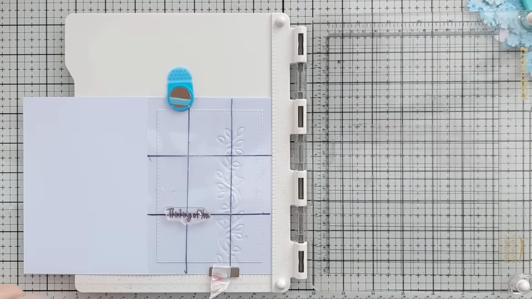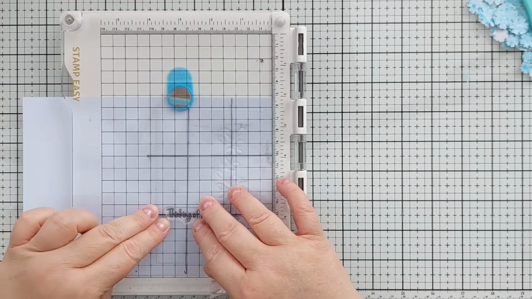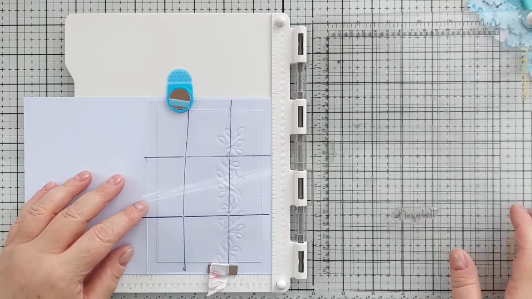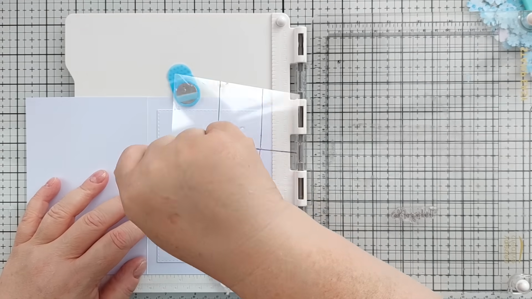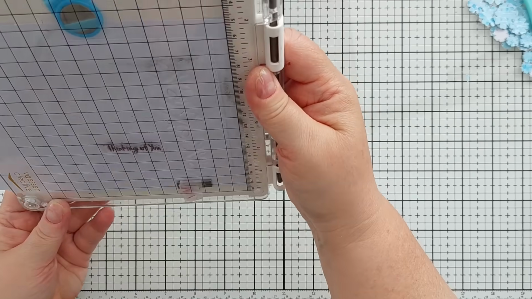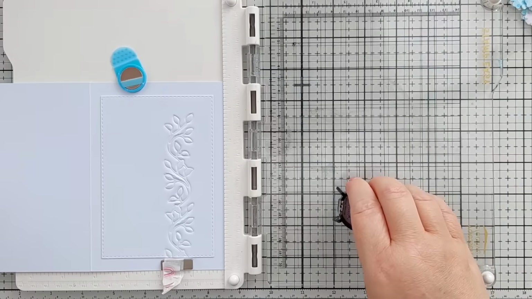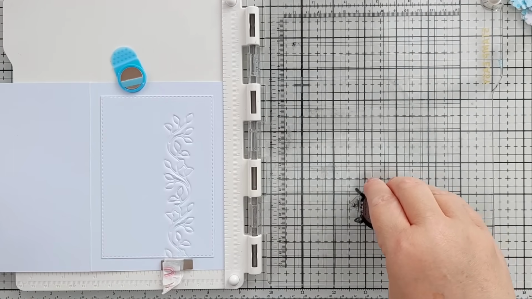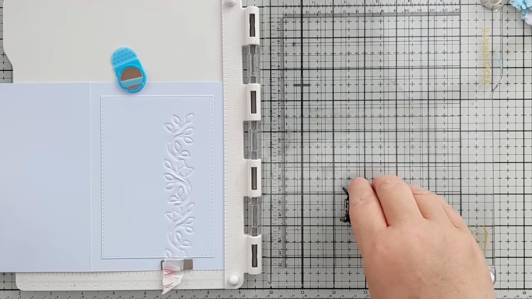And I've put the sentiment on the intersection there as per the sketch, and I'll pick it up with the door, and then I can remove the acetate sheet, and I'll just double check that that's going to stamp where I think it's going to stamp. And I'm going to stamp in Memento Tuxedo Black. It's pretty quick drying.